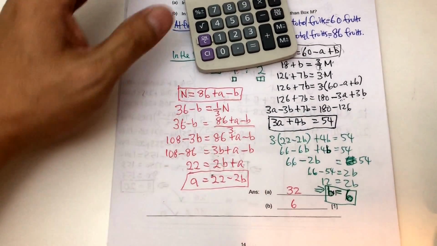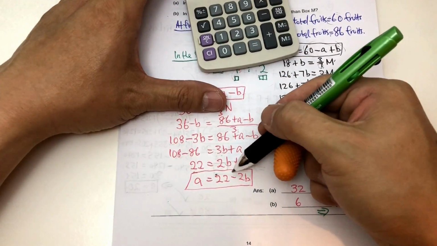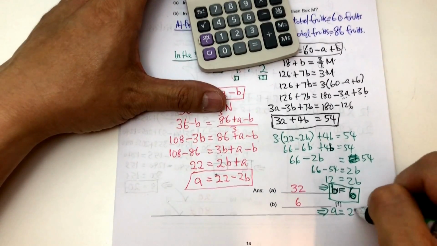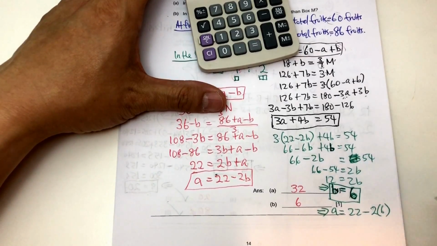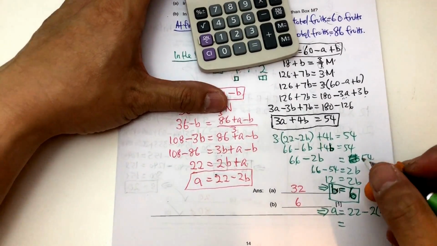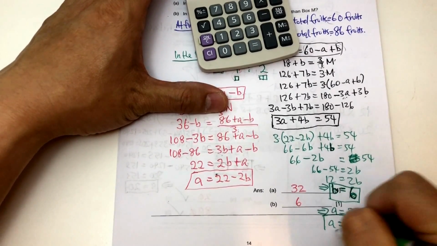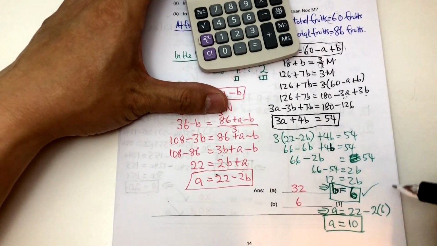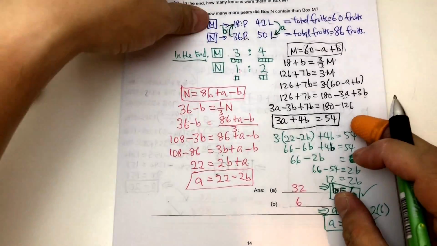So if b is equal to 6, we also know that a is 22 minus 2b. So a is equal to 22 minus 2 times 6, which is 22 minus 12, which is equal to 10. So a is equal to 10. So now we have solved that b is 6 and a is 10. Now let's go back to our original diagram here.